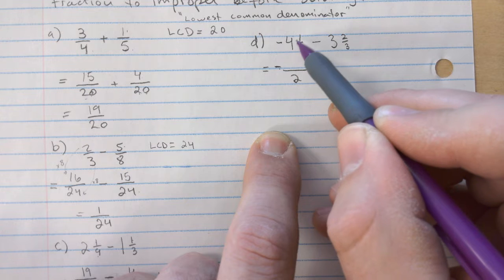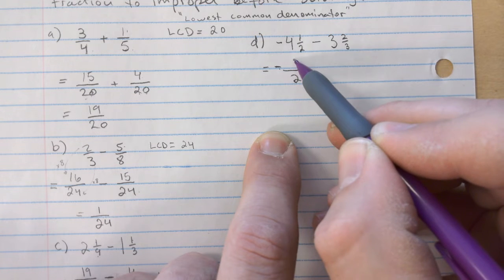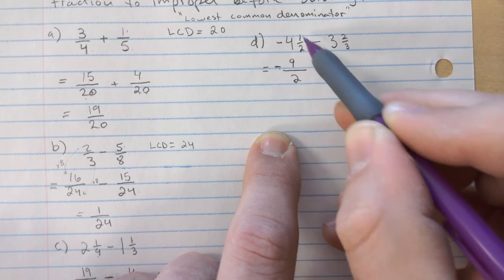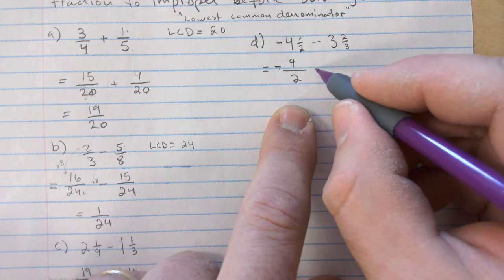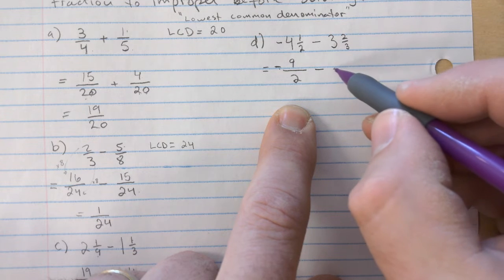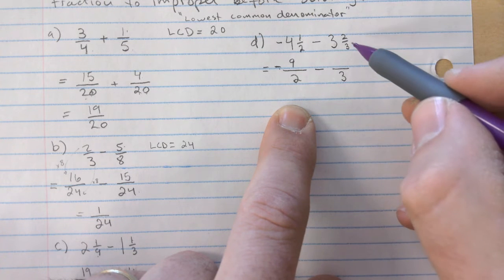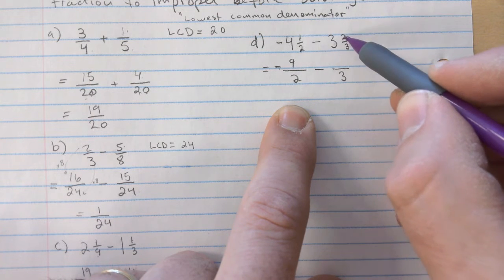It's 2 times 4 plus 1, right? So that's 9, negative 9 halves. So this fraction turns into negative 9 halves. And then you go minus. This will be out of 3, right? So 3 times 3 is 9 plus 2 is 11.